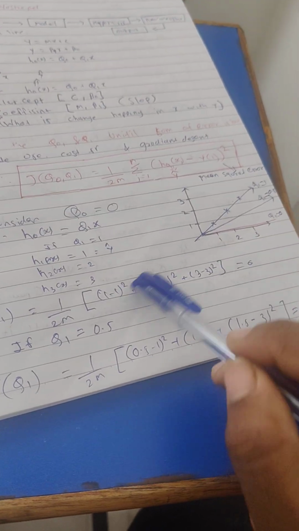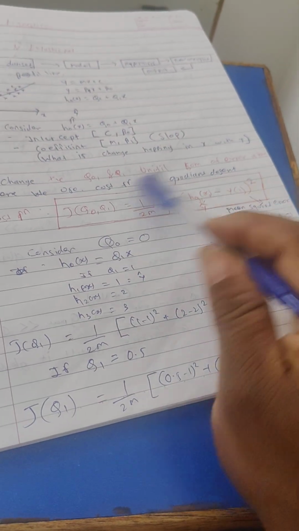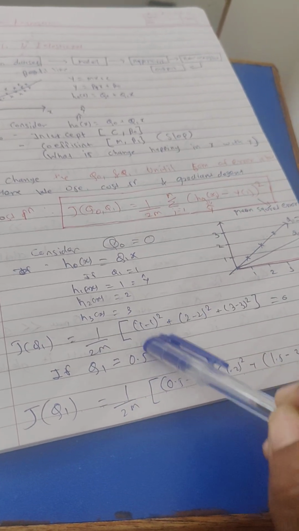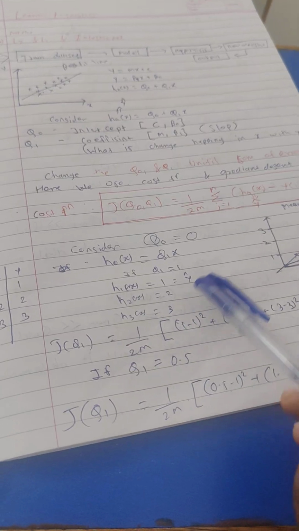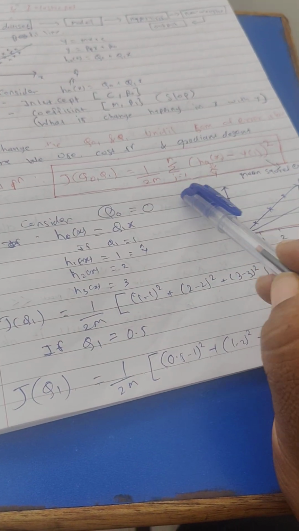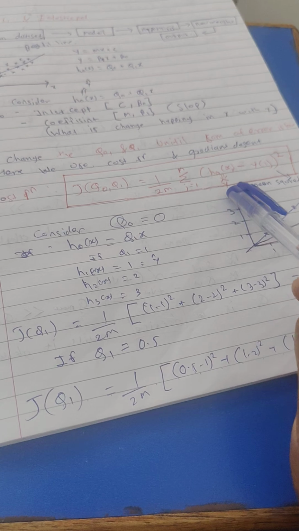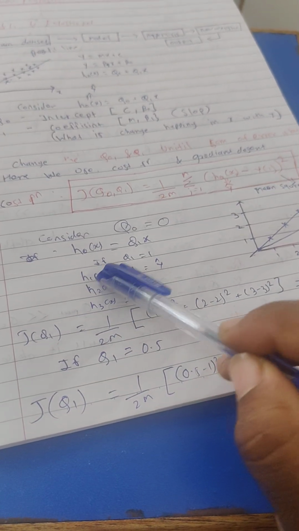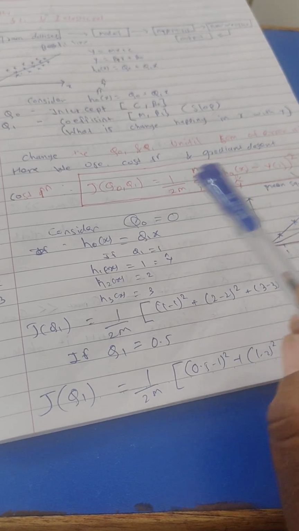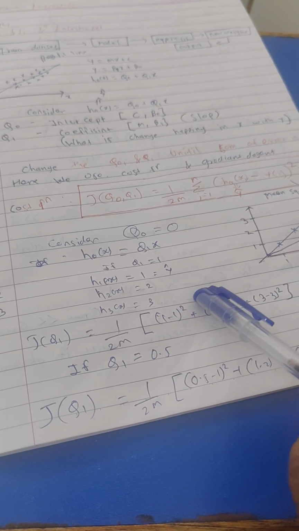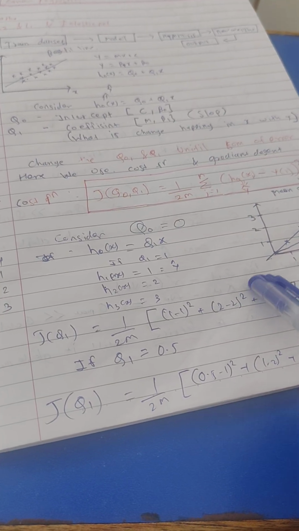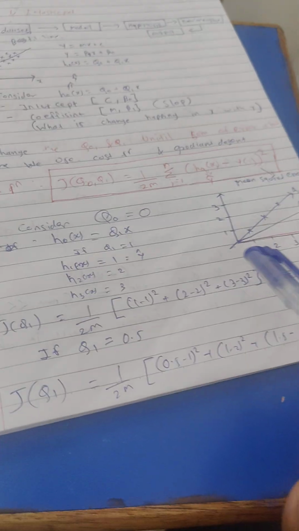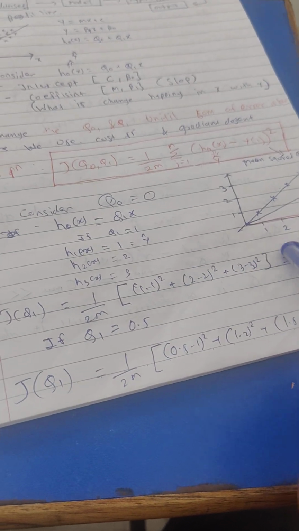How do we calculate the cost function? Using this formula, we put in the value 1 divided by 2m. Here we calculate the value of theta 0 of x, so we just replace them in this formula: (1 minus 1) squared plus (2 minus 2) squared plus (3 minus 3) squared. This is equal to 0.